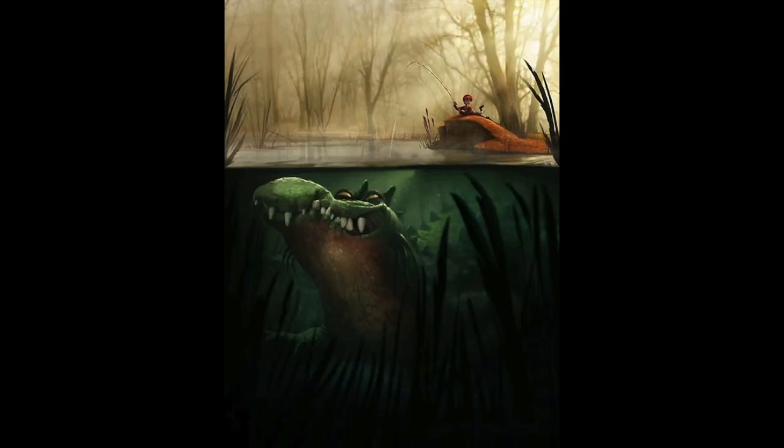Here's the last picture. It looks like a little boy is fishing, and there's a big alligator in the lake, and he hooked the alligator with his fishing pole. What do you think will happen next? What do you think the crocodile's character is like?